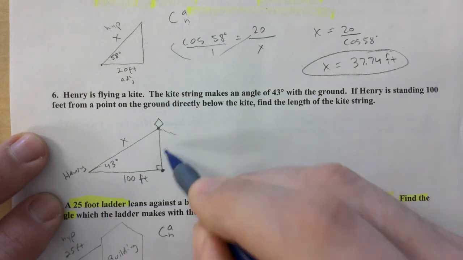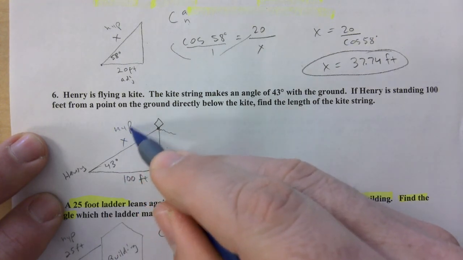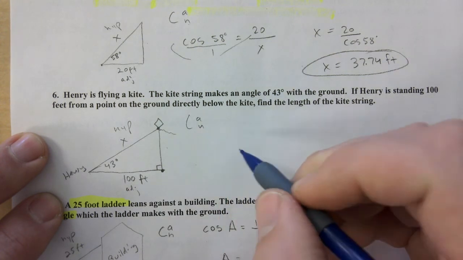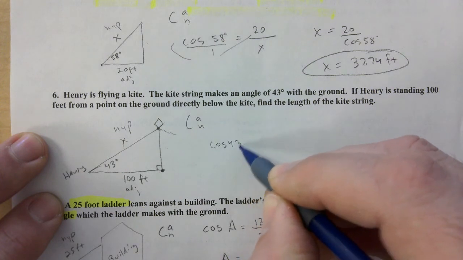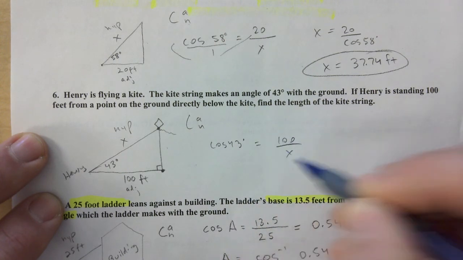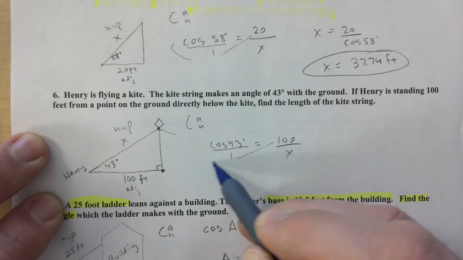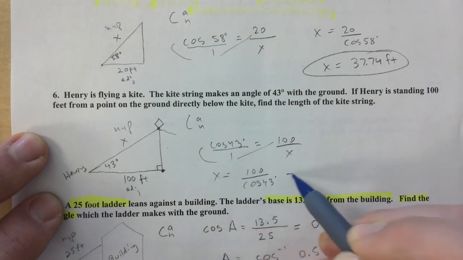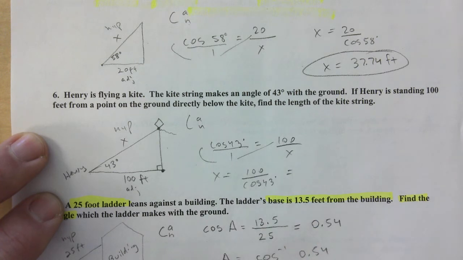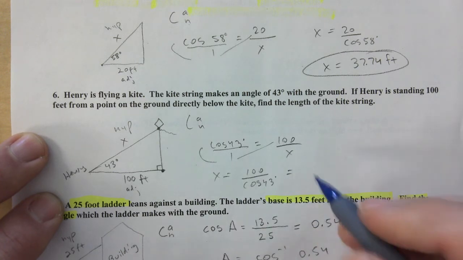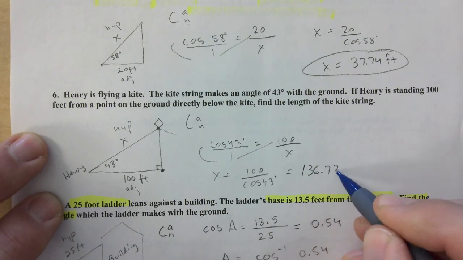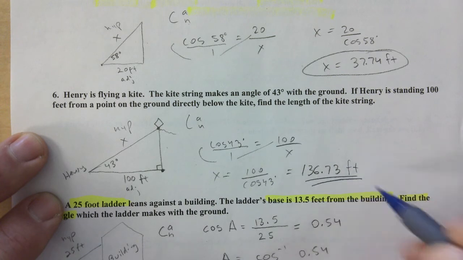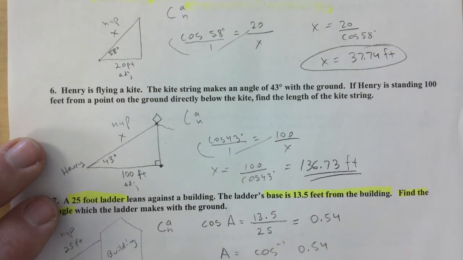Label again, opposite, don't care about it. Hypotenuse, adjacent. Another cosine example. Cosine of 43 is 100 over X. Just multiply, divide. I'm going a little faster here. So maybe if you're not able to catch up, just at least write down the right number. At this point, you can actually just do that right side by side. So that's the length of the string.